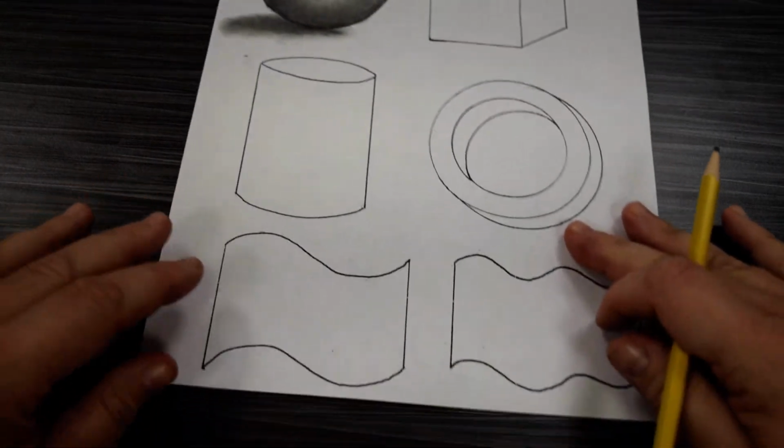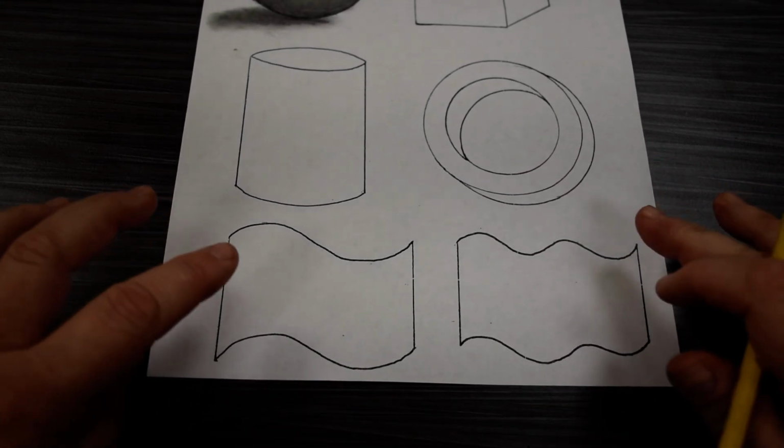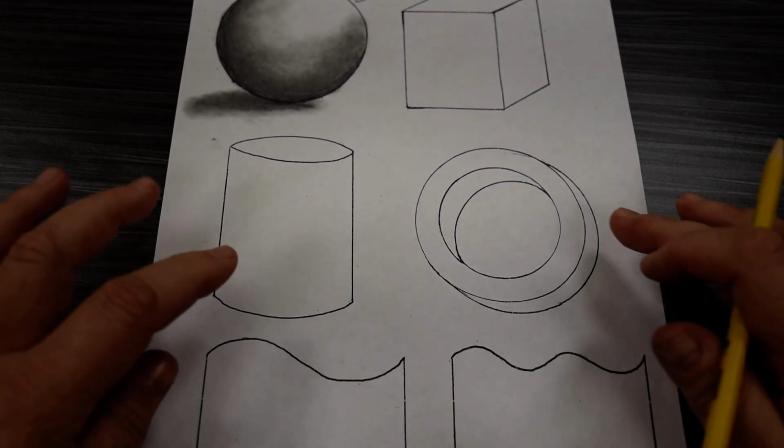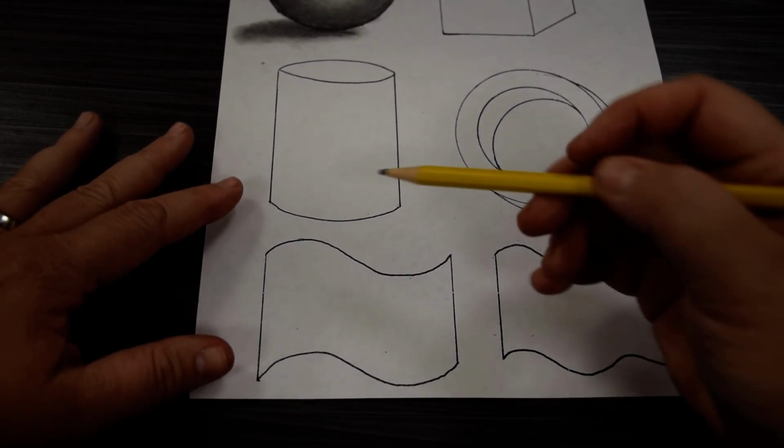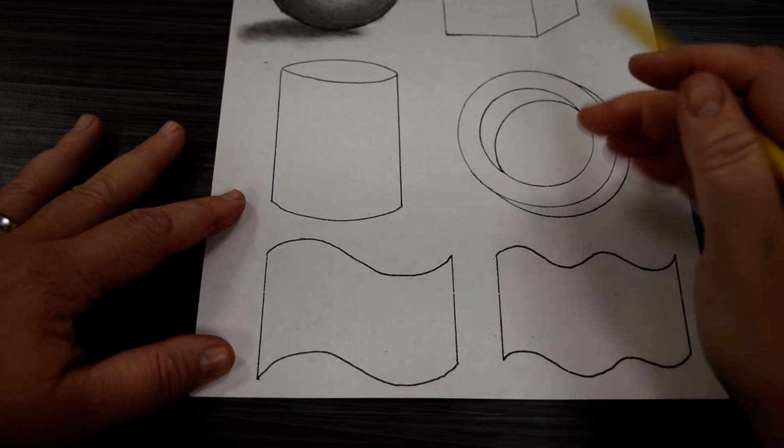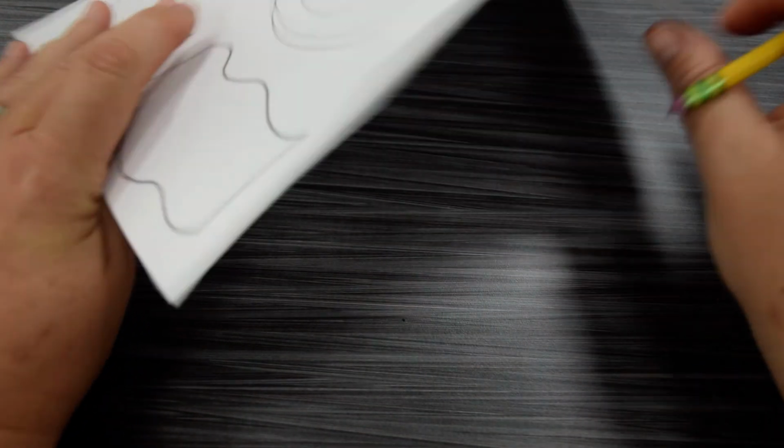All right, I'm going to show you how to do one more. I'm going to show you how to do this one right here. The rest, I'm going to let you figure out how to shade them on your own. So this one is like a piece of paper that's maybe wavy like this.